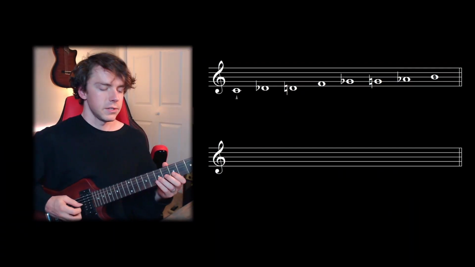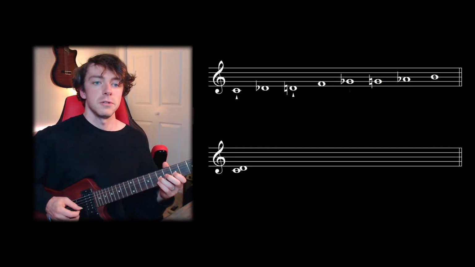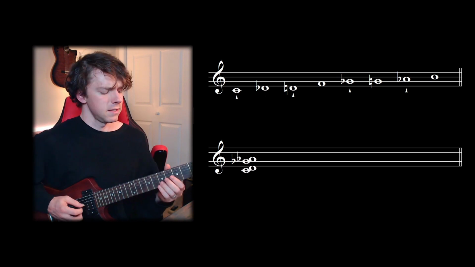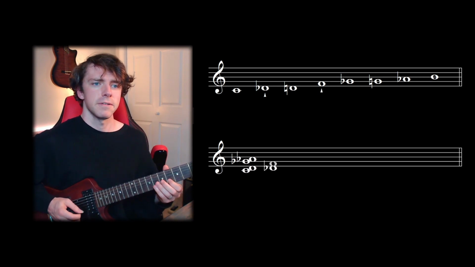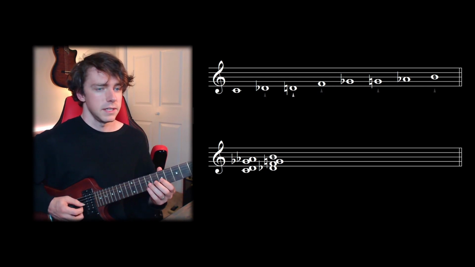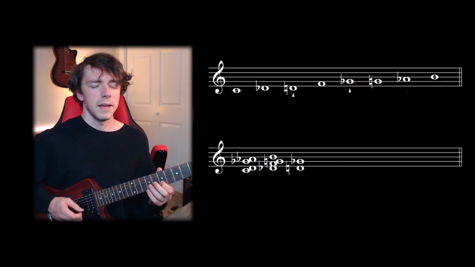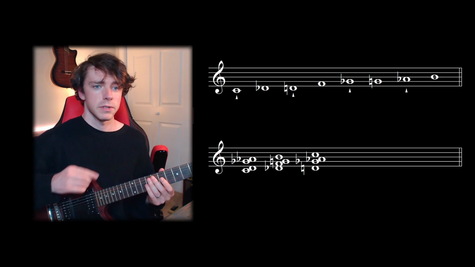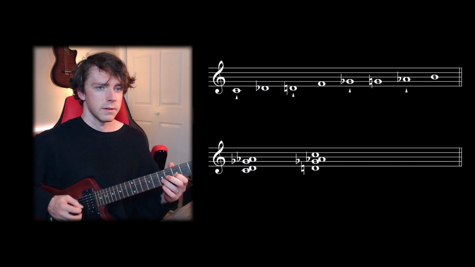First, we get C, D, G flat, A flat, then D flat, F, G, B, then D, G flat, A flat, C, which is the same 4 notes as the first one in a different inversion.